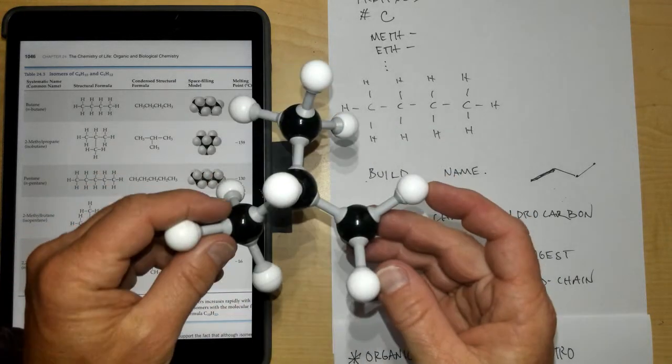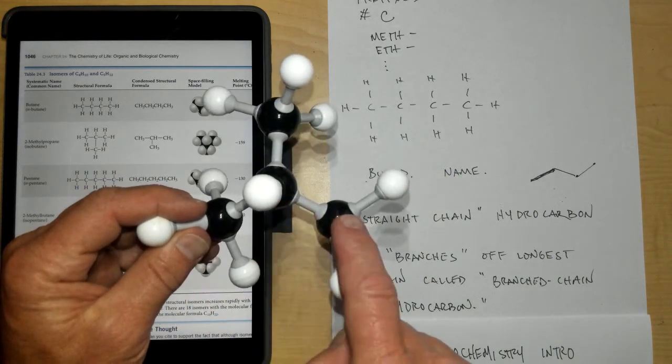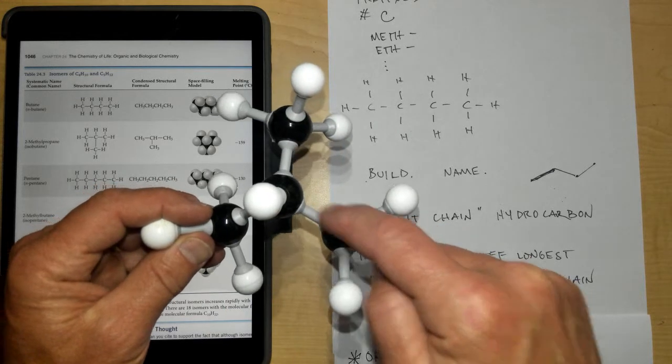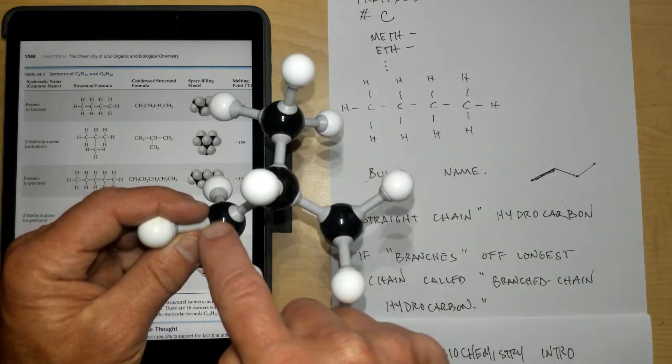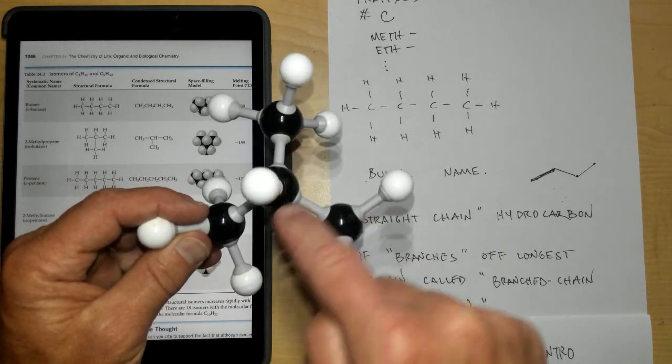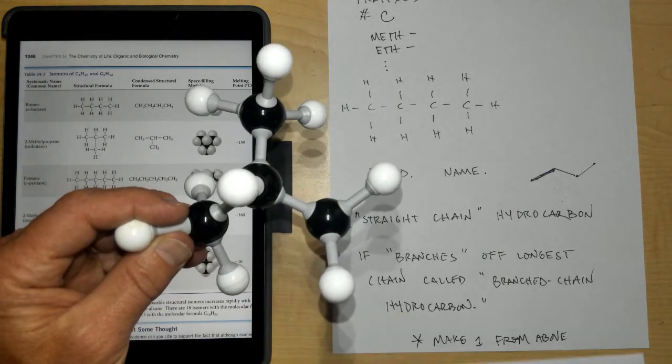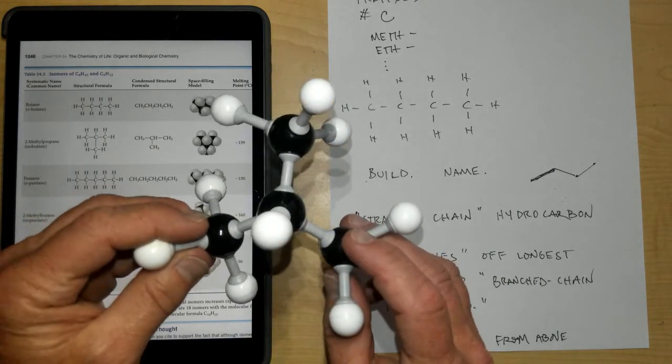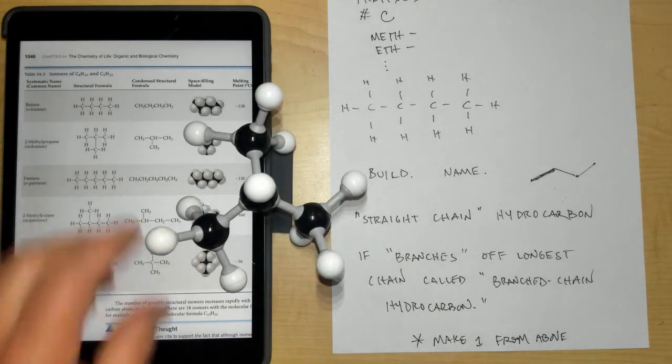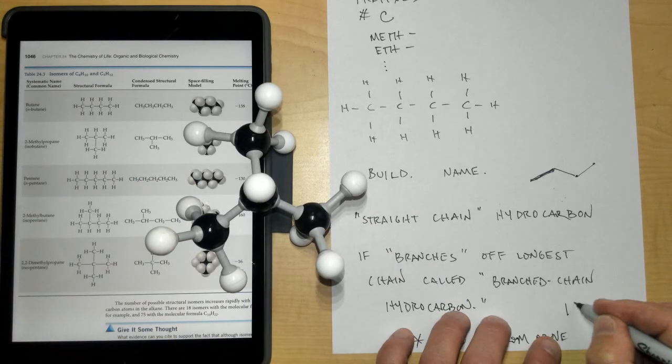So here would be a molecule that still has 1, 2, 3, 4 carbons in it, but the longest chain would actually only be 3, no matter which way I count it. These branched chain hydrocarbons are called isomers of one another. Isomers.